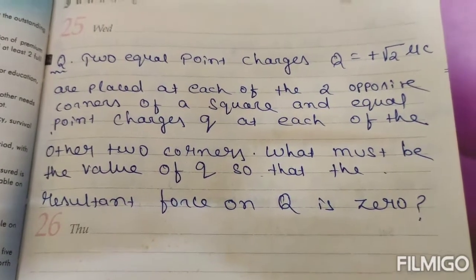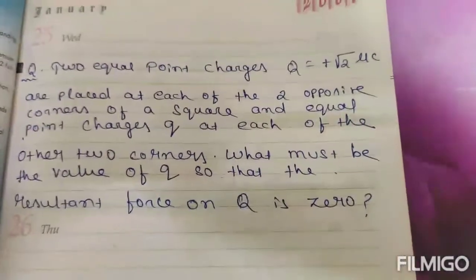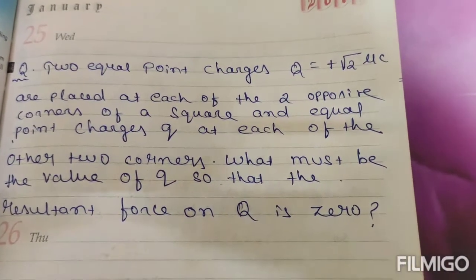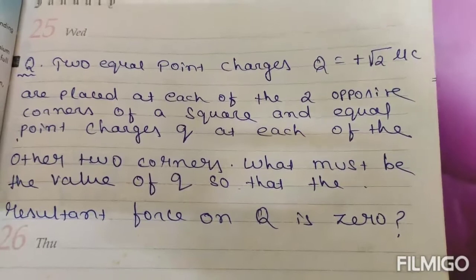Hello friends, today we will solve the numericals of your electrostatics chapter.